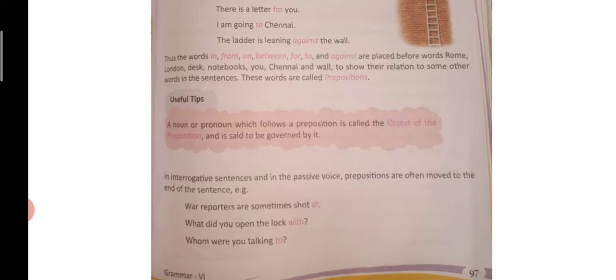So these words at, with, to, all are prepositions, and because the first one is in passive voice and the next two are interrogative sentences, what happens? They are moved to the end of the sentence.